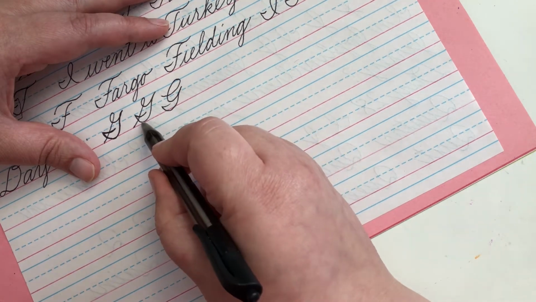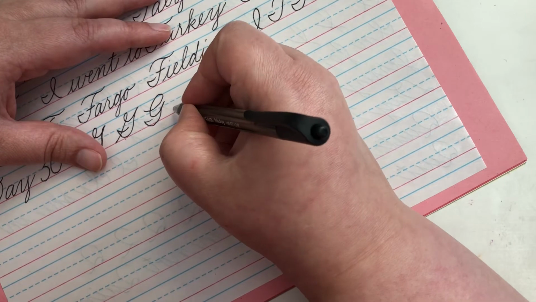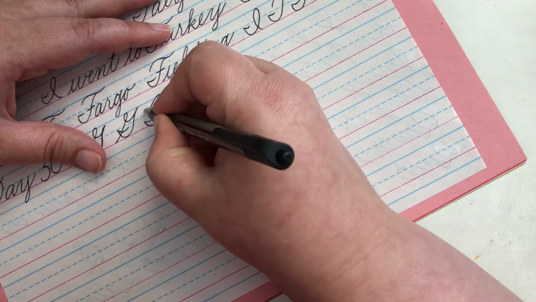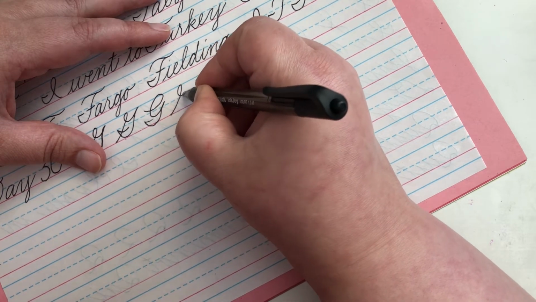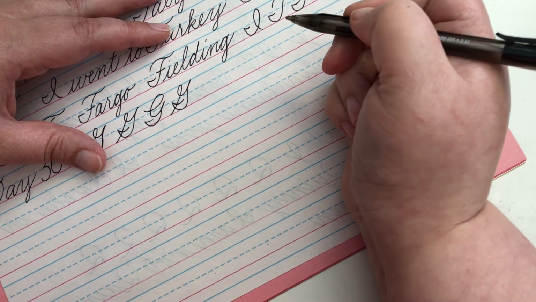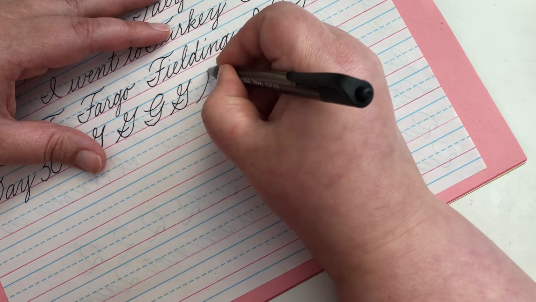That's where this G came from. But because they are worried about how fast you can write this letter, they wanted to take away this loop. That's your G.